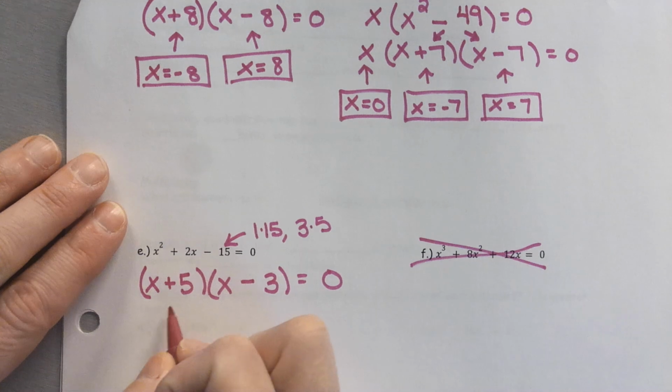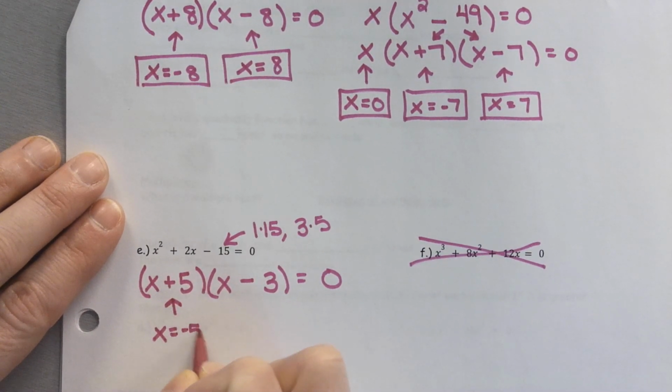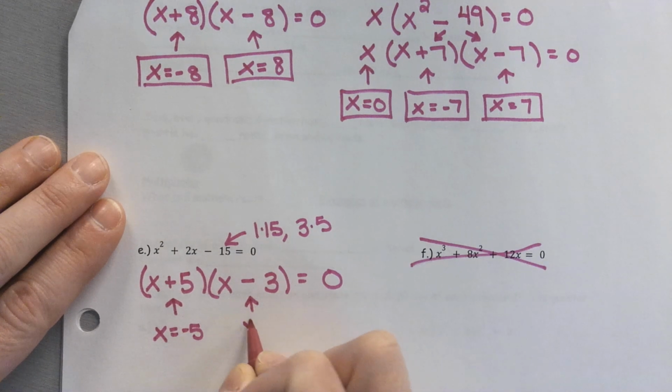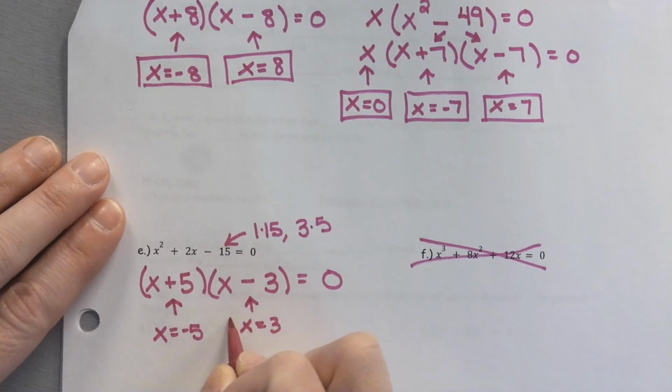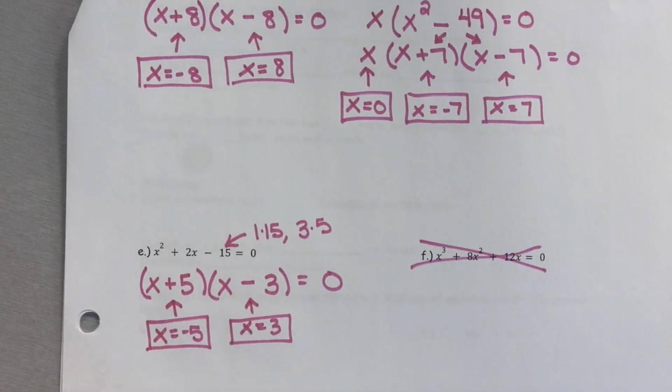All right, last step. What would make this parenthesis 0 if x were -5? What would make this one 0 if x were positive 3? Yeah. Any questions, or are you okay?